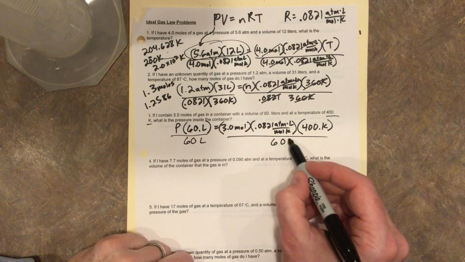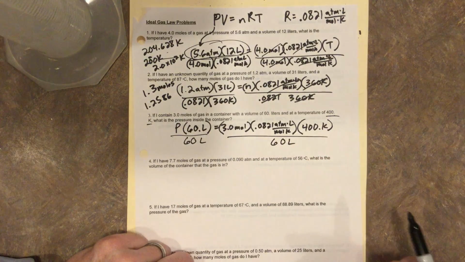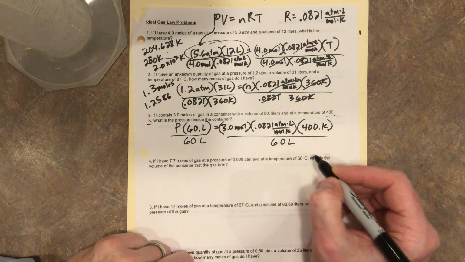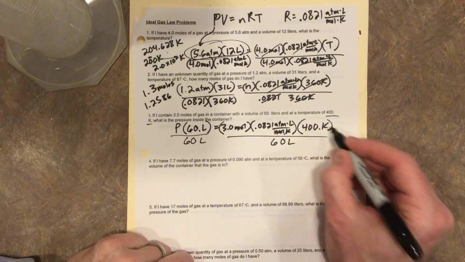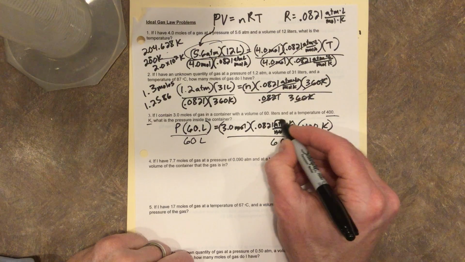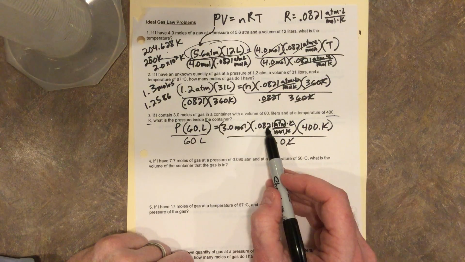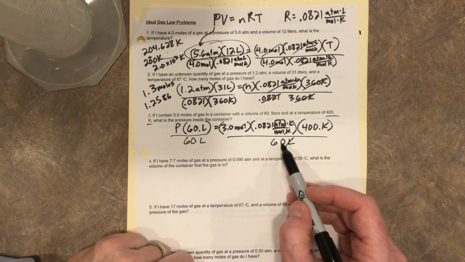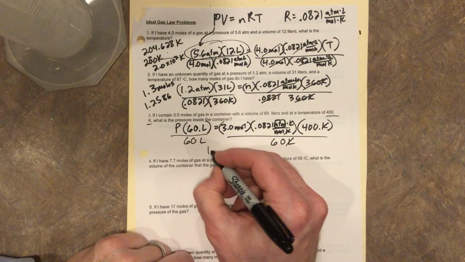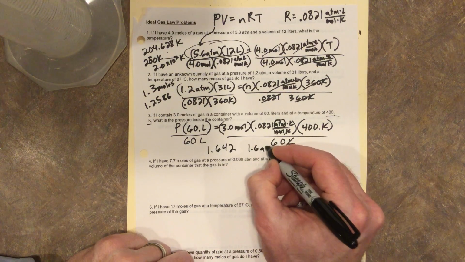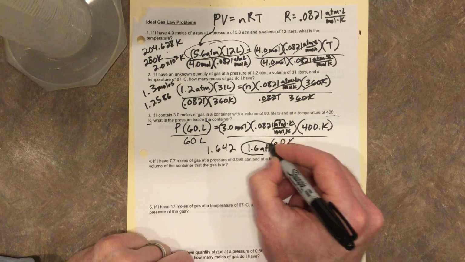Now, I know that I'm solving for pressure, so I know my answer is going to be in atmospheres, but let's just look at this for a second. Moles cancels out with moles. Kelvin cancels out with Kelvin. This liter cancels out this liter. So yeah, that's why my answer is going to be in atmospheres. So I take 3 times 0.0821 times 400, and then I divide that by 60. So for this one, I'm going to get an answer of 1.642, with sig figs I'm going to change that to 1.6 ATM.